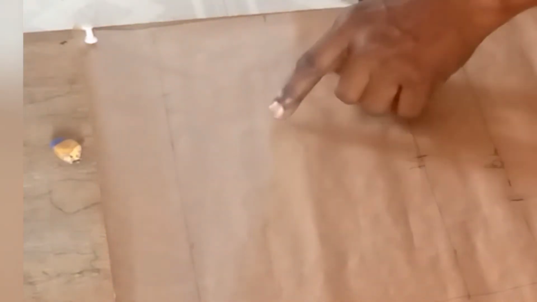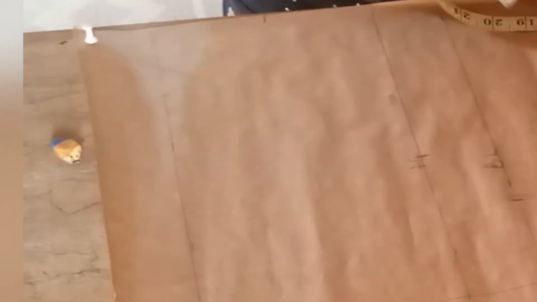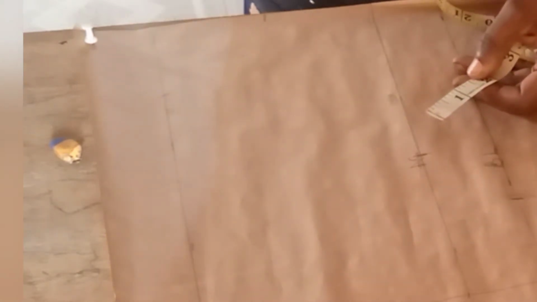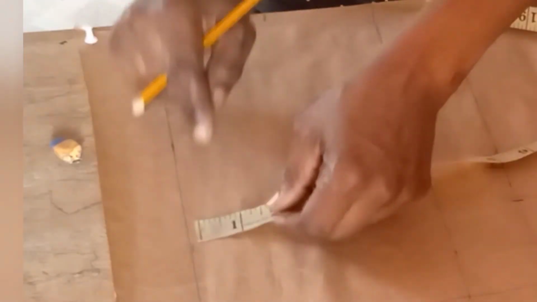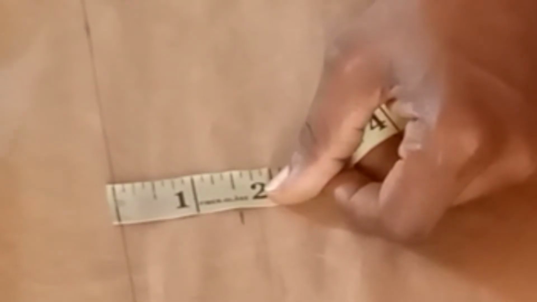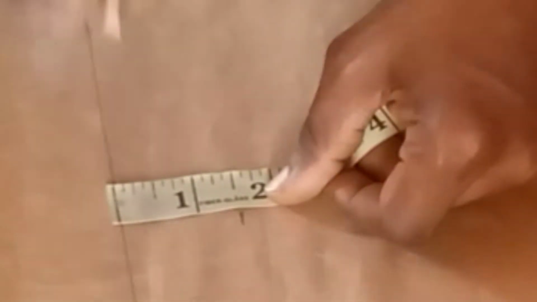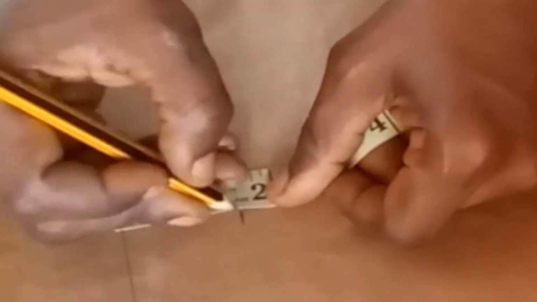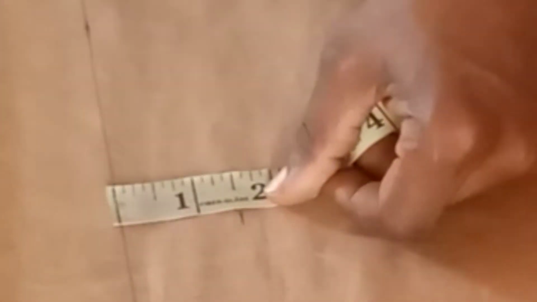I hope you understand. So the next one we are applying is the shoulder line, the shoulder slant. The shoulder slant, we have a standard measurement for that, and it's usually at the front 1.5 inches from the top line downward. So for the shoulder of the body to be slant, we have to measure 1.5 inch from the top line downward.